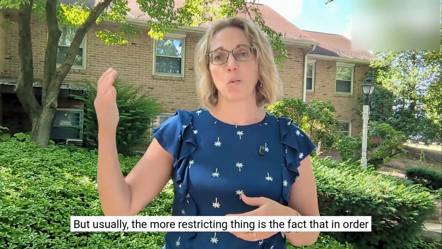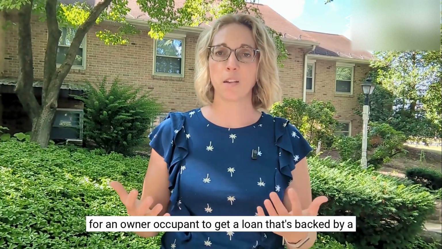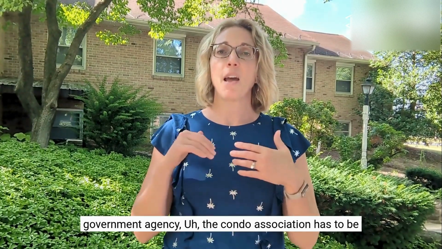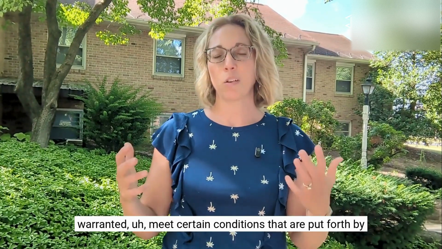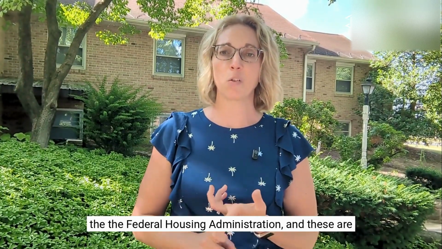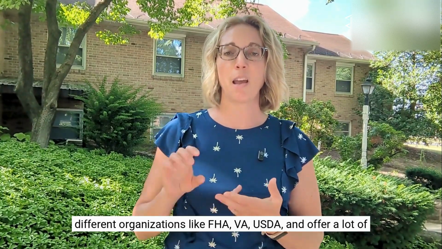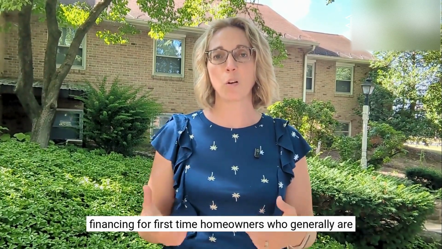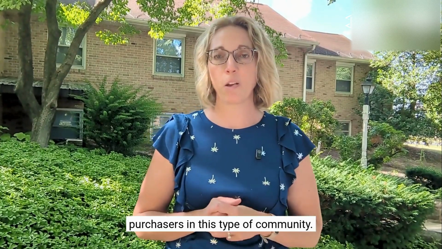But usually the more restricting thing is that in order for an owner occupant to get a loan that's backed by a government agency, the condo association has to be warrantable and meet certain conditions put forth by the Federal Housing Administration. These are organizations like FHA, VA, and USDA, and they offer a lot of financing for first-time homeowners, who generally are purchasers in this type of community.